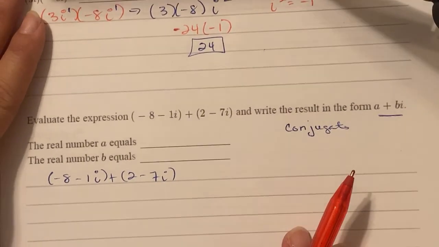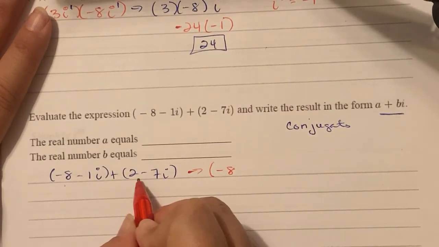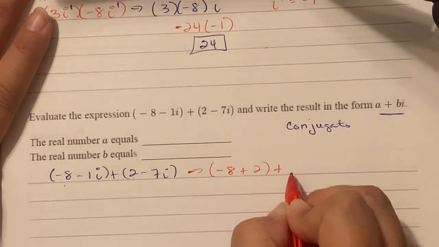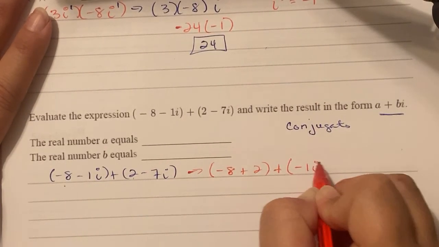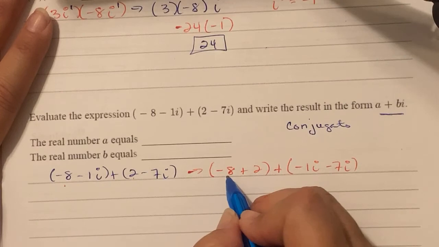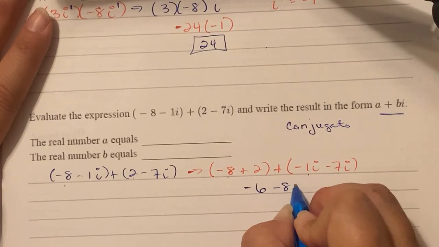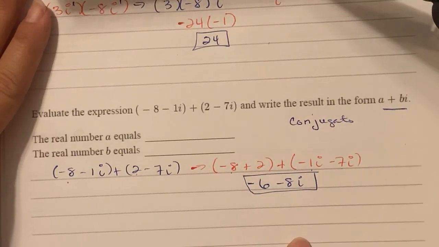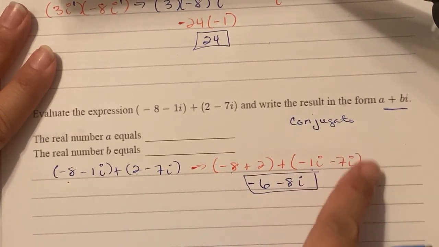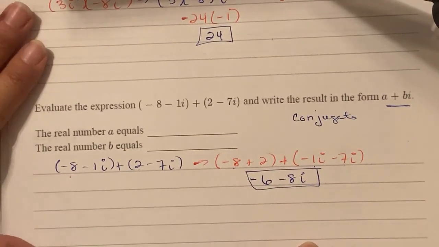So you have two options. You can group your pieces, which I'm going to do right now. So I'm going to write -8 because that's a -8. It's a +2, and I'm adding a +2. There's a plus sign. -1i, -7i. I grouped my pieces. So -8 and +2 is -6. -1i, -7i is -8i. That's what I had as my answer. That was one way. You just grouped your complex pieces, which are the ones that have the i attached, and your real pieces, which is the plain numbers.